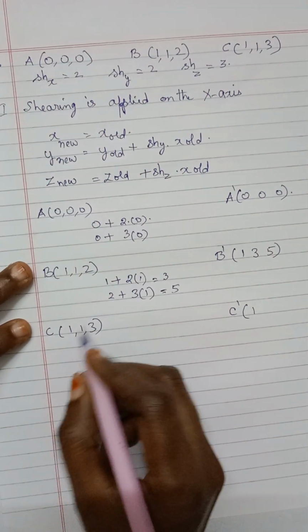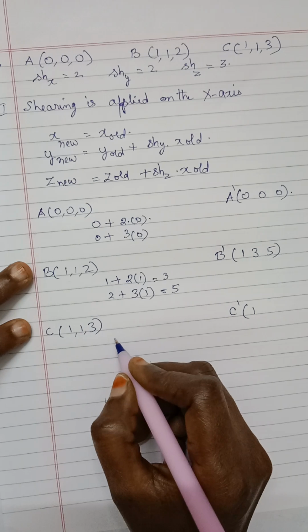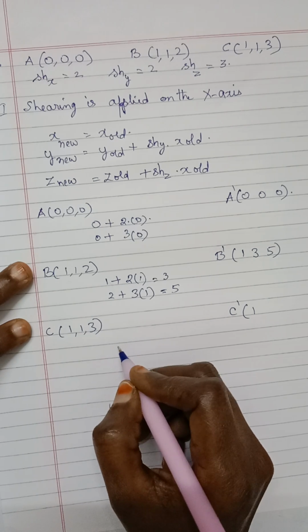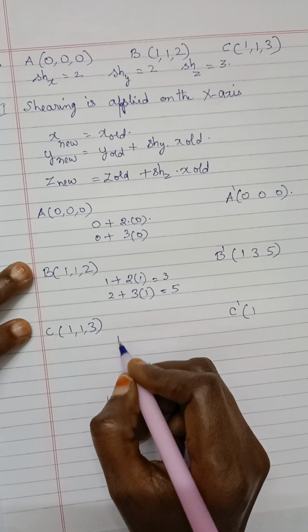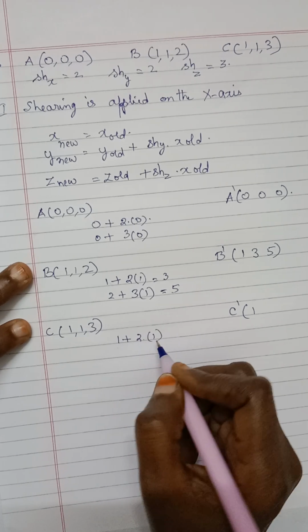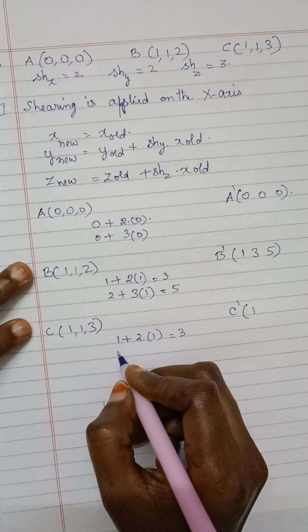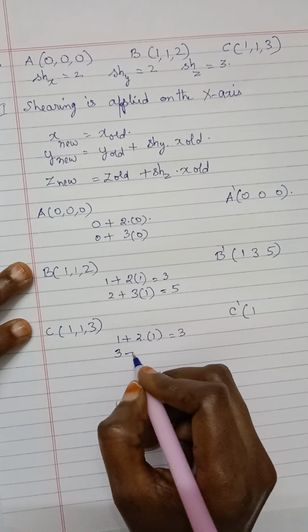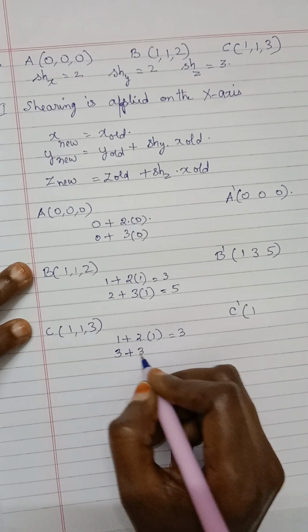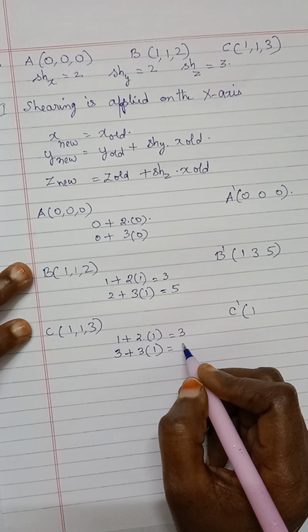Next, y new equals y old plus shy of x old, so 1 plus 2 of 1, which is equal to 3. Then the z value is 3 plus 3 of 1, which is 6.